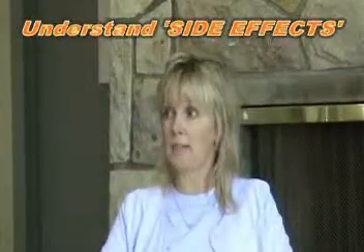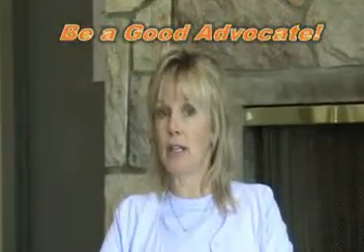You need to understand the side effects so you can be a good advocate for the client who's taking the medications. For example, something like tetracycline causes the skin to be really sensitive to the sun. So you would want to make sure that client who just started on tetracycline had sunscreen on and a hat on if they're going out on a sunny day, because their skin will react completely differently than they're used to.